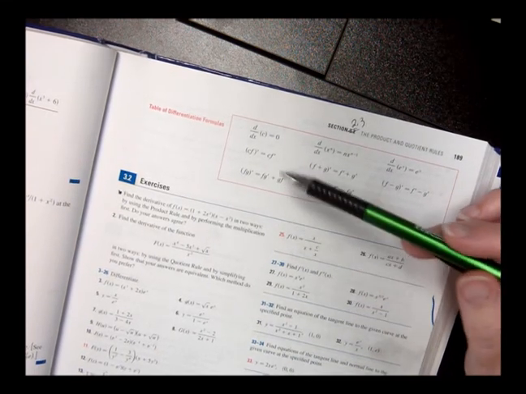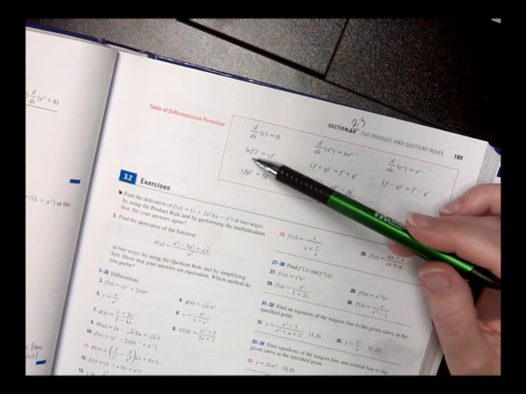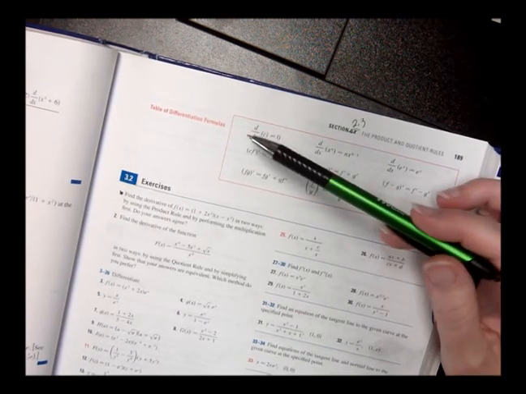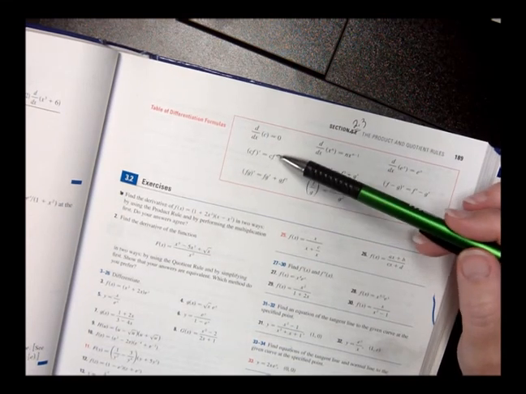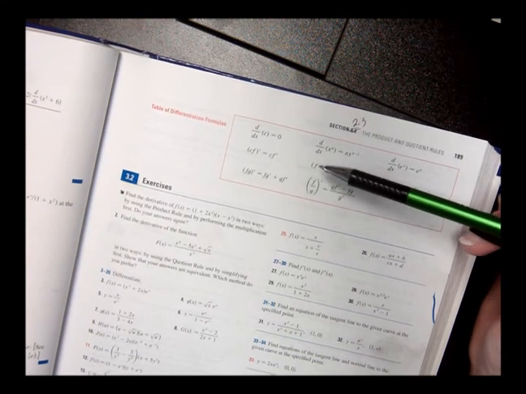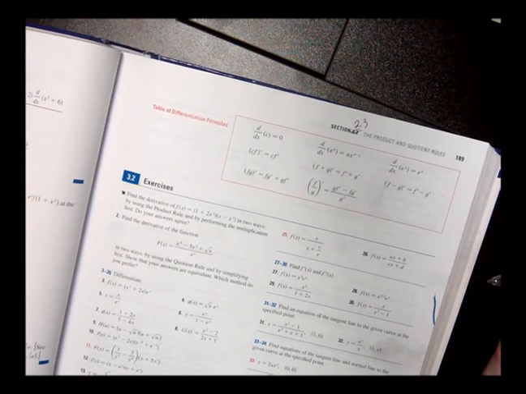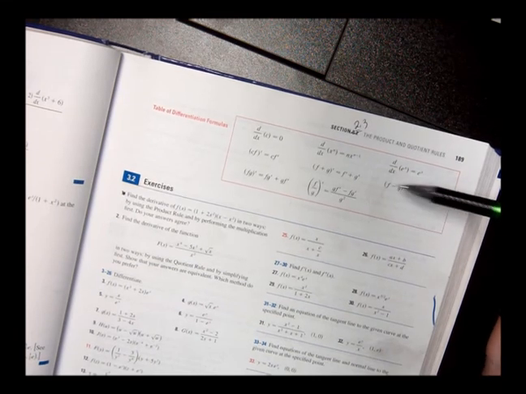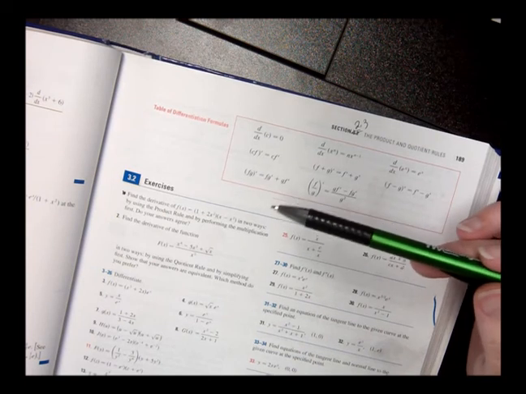If I have a constant times a function and I take the derivative, I'm going to have that constant times the derivative. This just means that I can go through and differentiate each one and add them together. I can do the same with subtracting. This is my power rule.